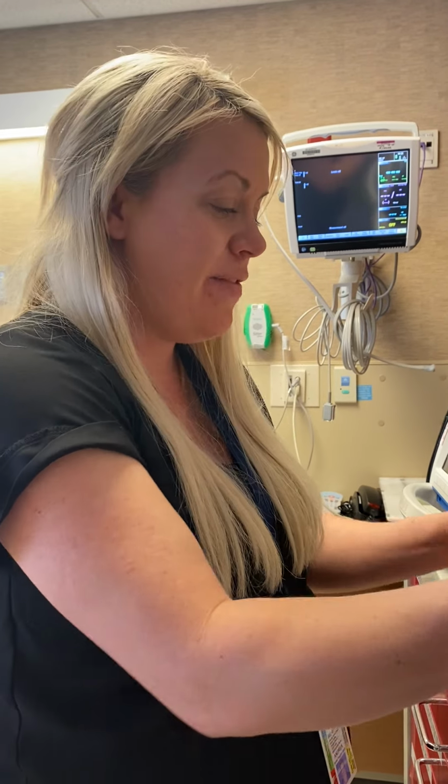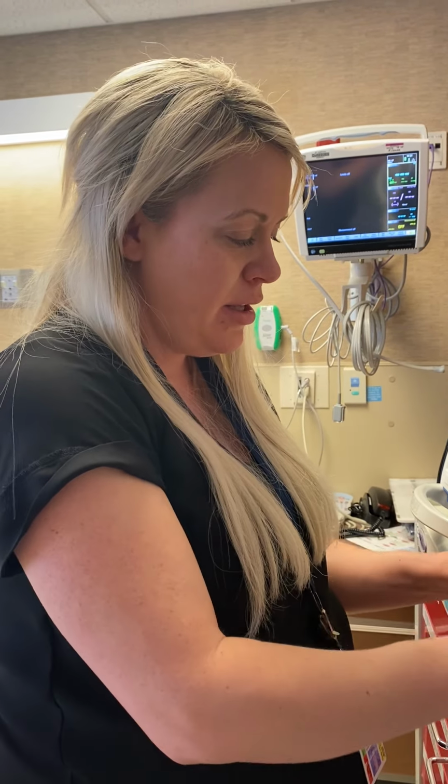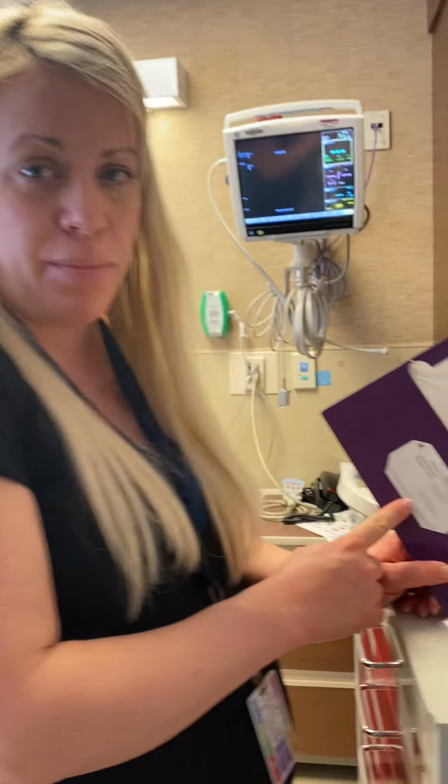So that is the basics of the inpatient stroke alert protocol. I know that's a lot. If you have any questions, my information is right here in the purple folder.